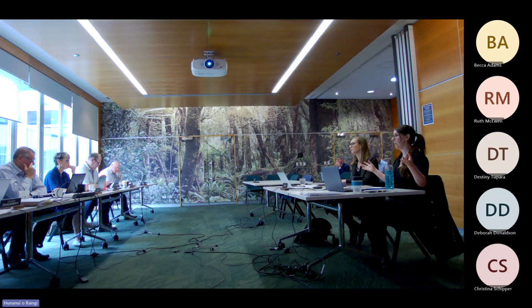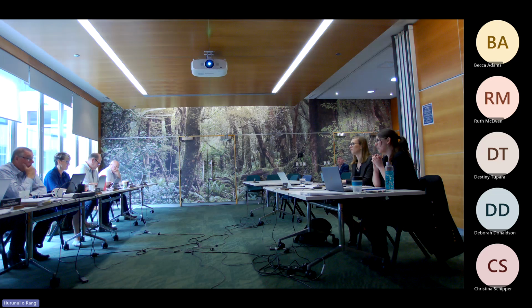They're seeking that it be reincorporated into the coastal environment chapter and that it be managed as a whole within the one chapter rather than split into the separate ones. The national planning standards direct that they are managed through the separate chapters. Yes, and the line can be a bit grey as to where that line is. So there is some interpretation there as well. Okay. Thank you.